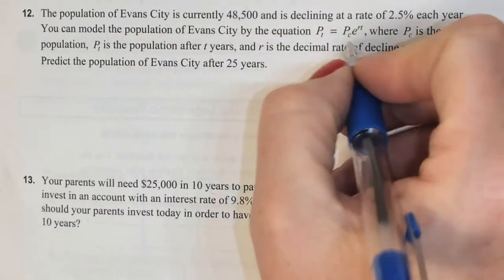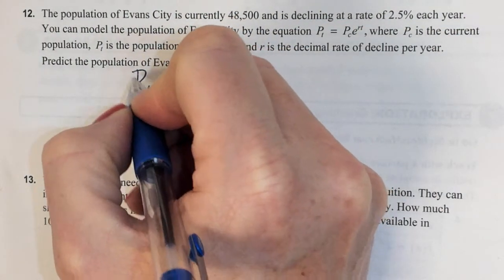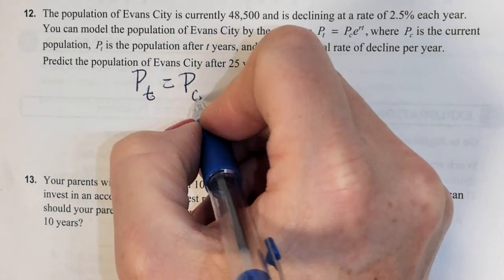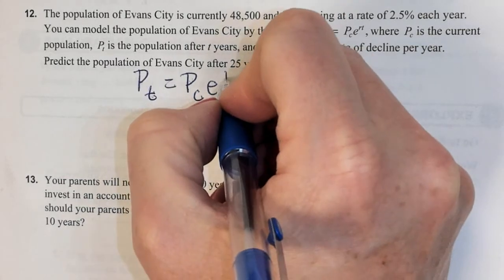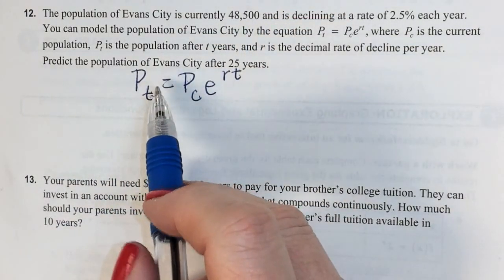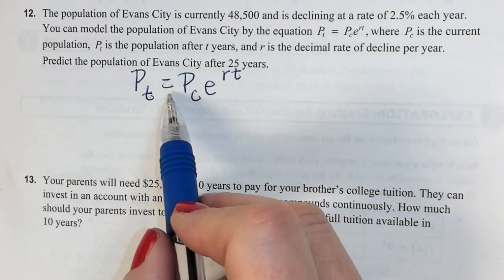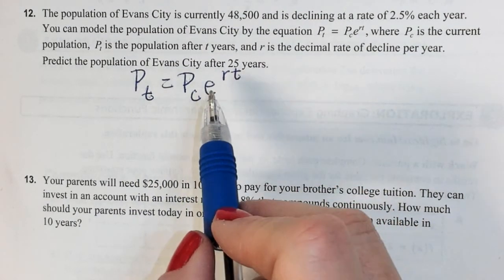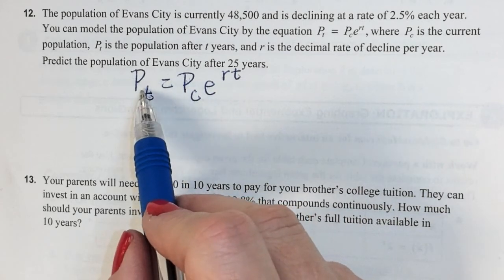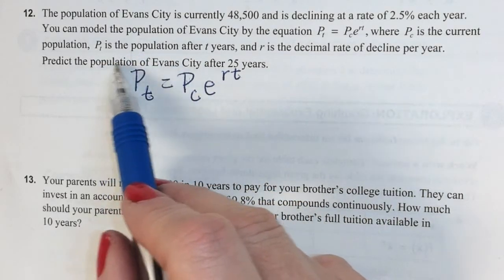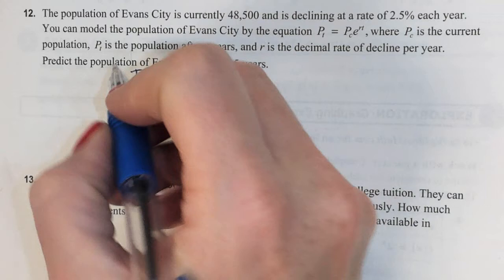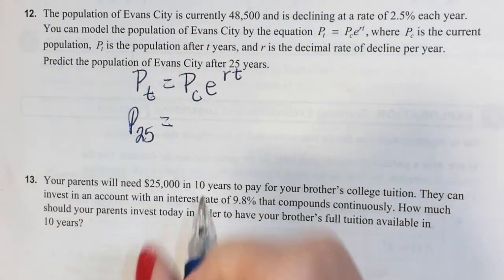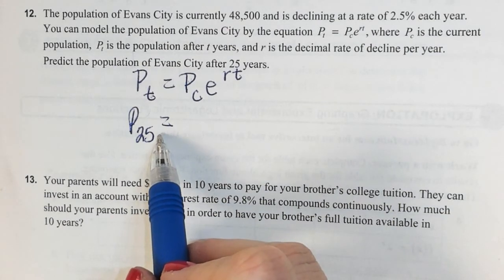Well, here's our formula. I'm just going to rewrite it. This is telling me the population after t years. It's equal to the current population times e to the rt. Do you see how that's really our A equals Pert? It's the same thing really, isn't it? It's the same formula. So if I want to find the population after 25 years, that would look like that.